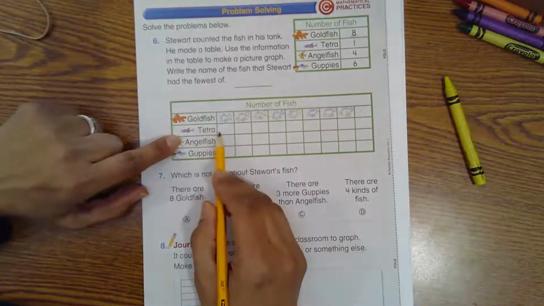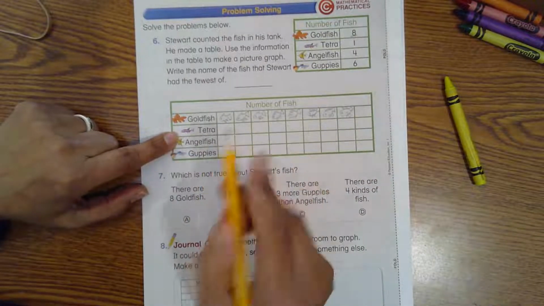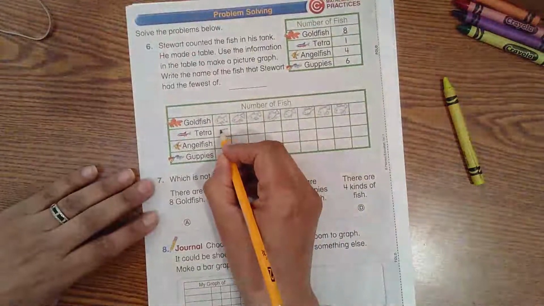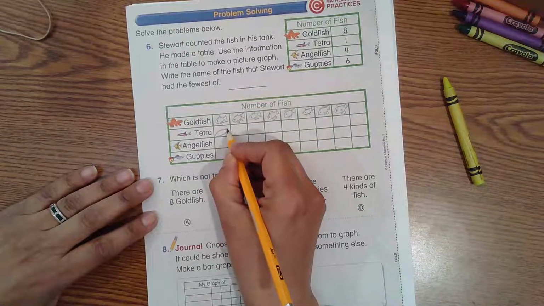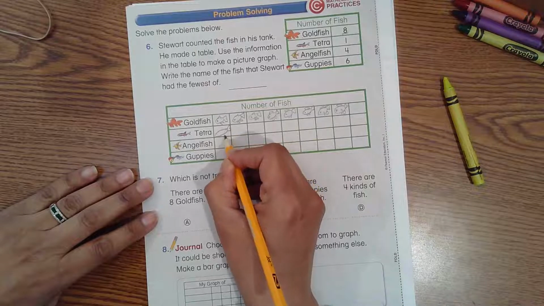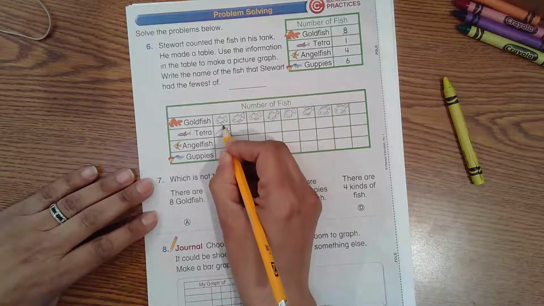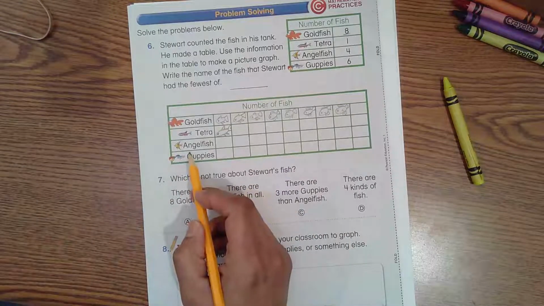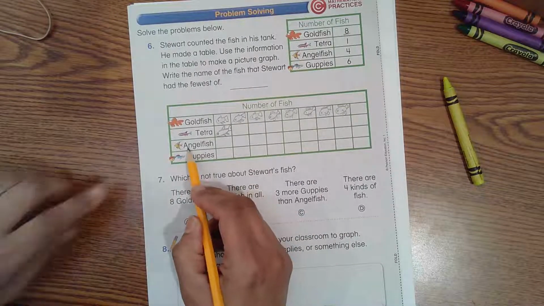For Tetra, how many does he have? 1. So it's only 1 fish. This is like a submarine fish. And for angelfish, he has 4.